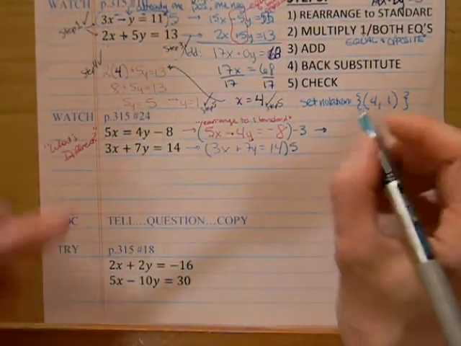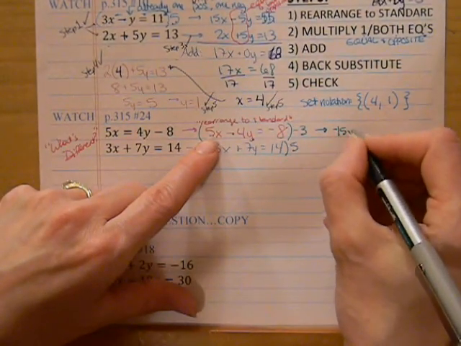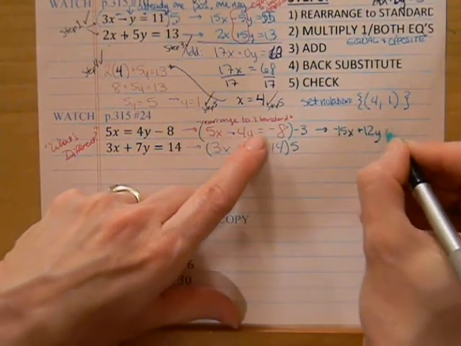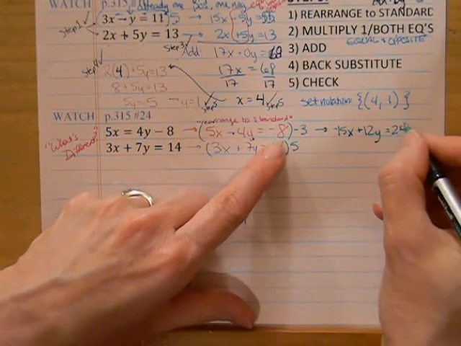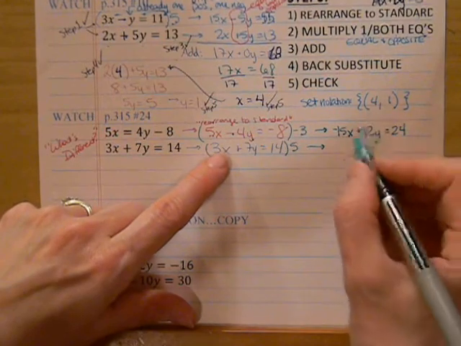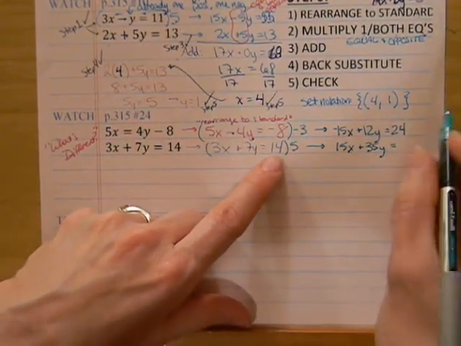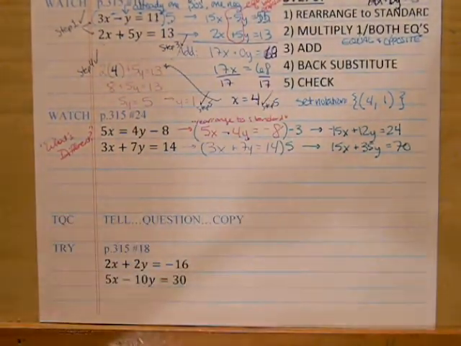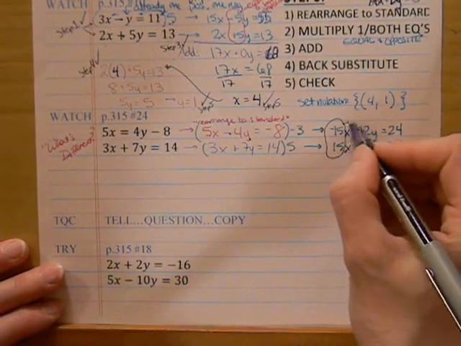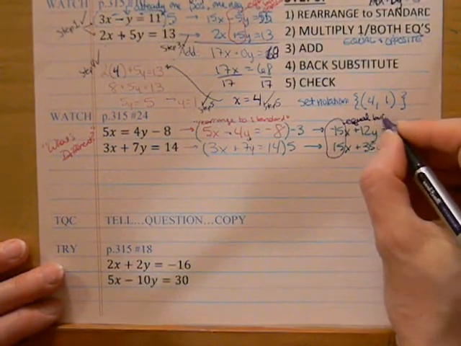So my new system now looks like, and distributing that negative 3 all the way through, I don't want to make that same mistake I made earlier. Negative 15x, negative 3 times negative 4y is plus 12y, equals negative 3 times negative 8 is plus 24. Bottom equation, when you multiply the 5 all the way through, I get a positive 15x, a plus 35y, equal to positive 70. And now what we've created is equal but opposite coefficients, which will mean they will cancel when we add the two equations together.